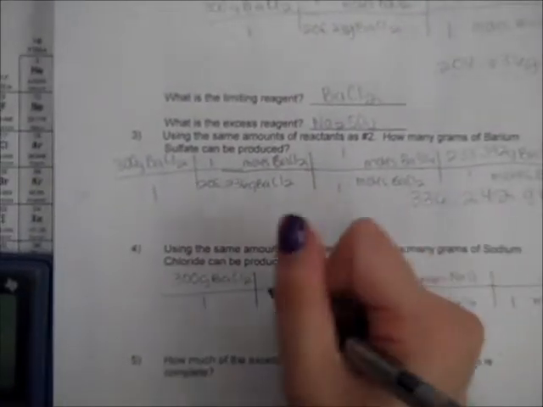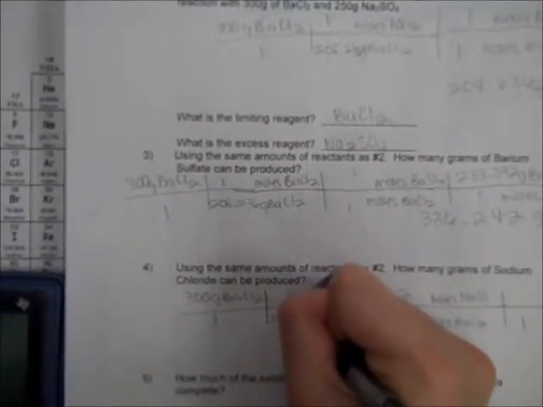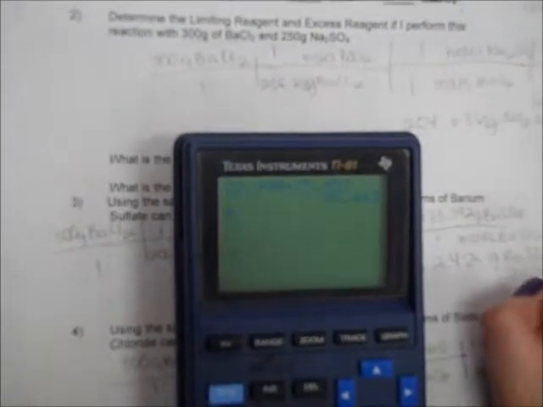You drop down 208.236. Then you find the amount for NaCl, which is 22.990 plus 35.453 equals 58.443.